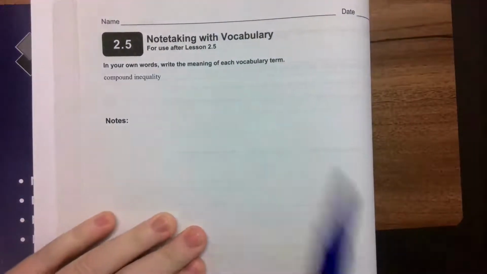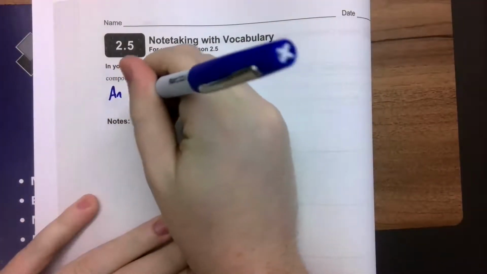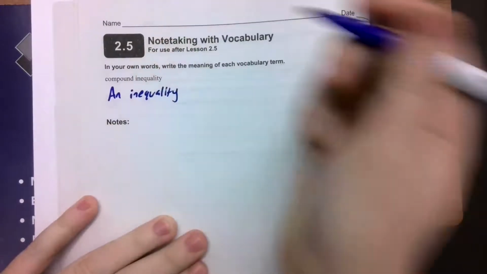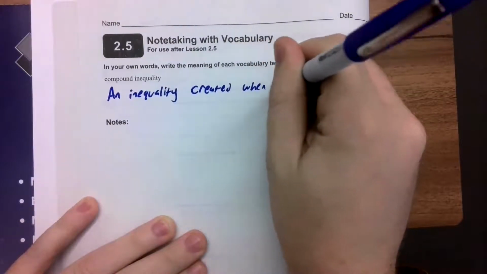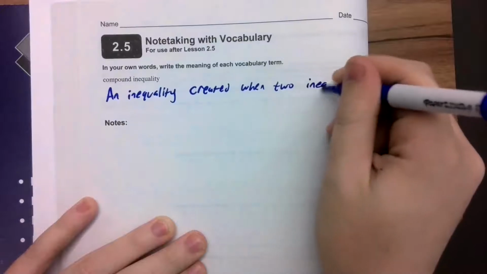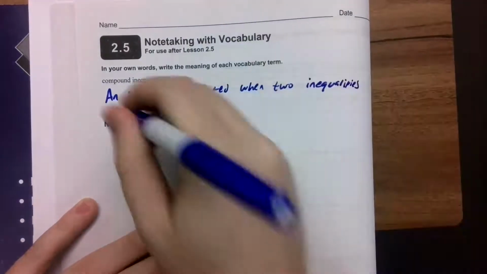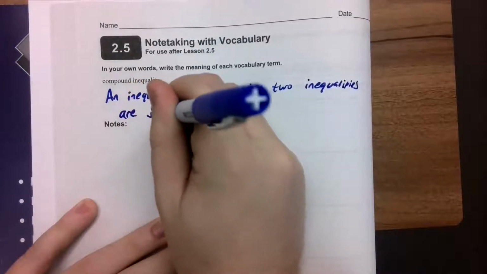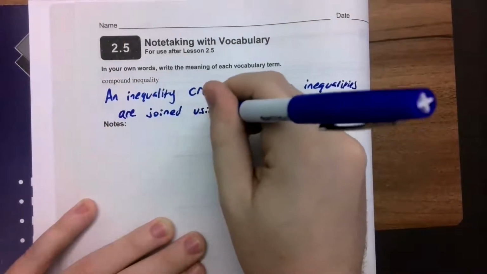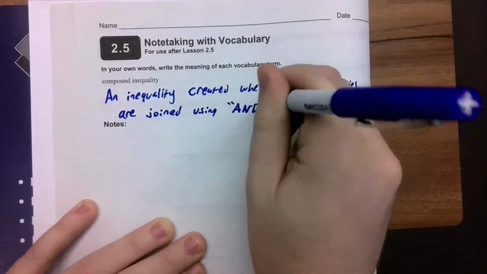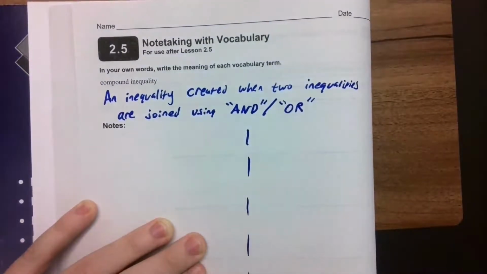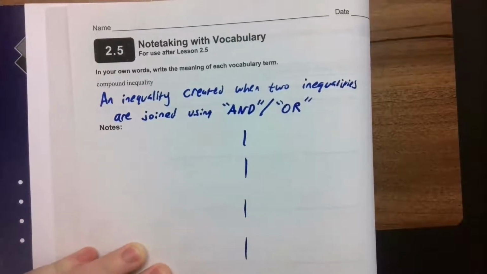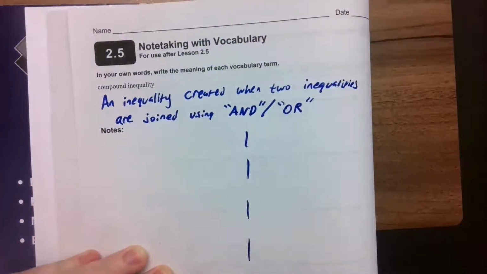So then we started the notes. First off, a compound inequality is an inequality, surprise, surprise, created when two inequalities are joined. So we put two inequalities together using the words and or or. And these two words are extremely powerful for this section. Let me give you an example of when the word and might be used.